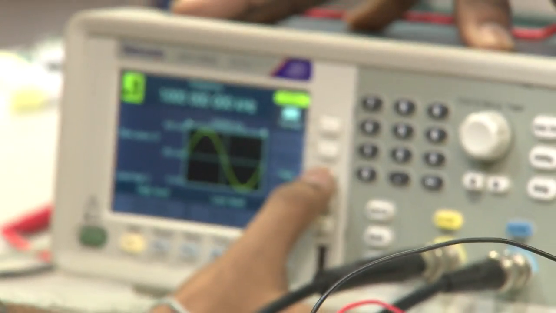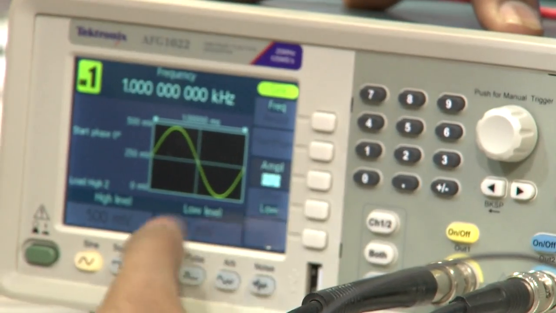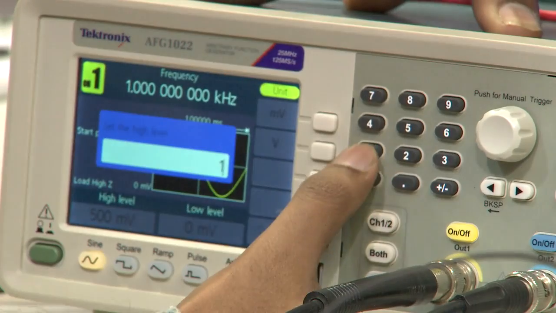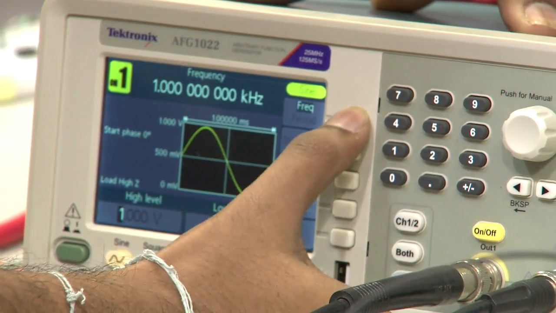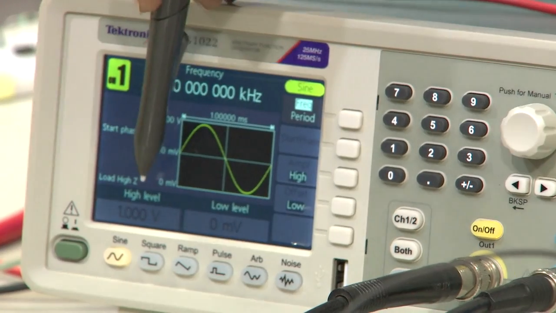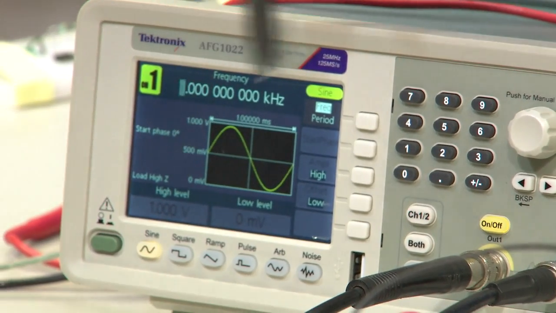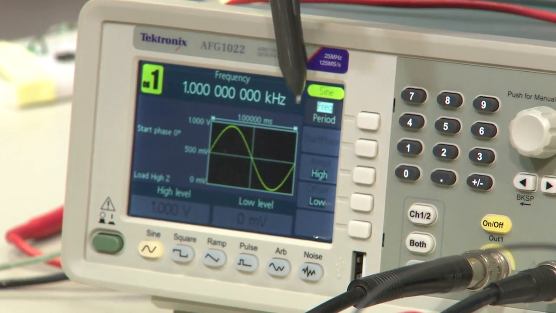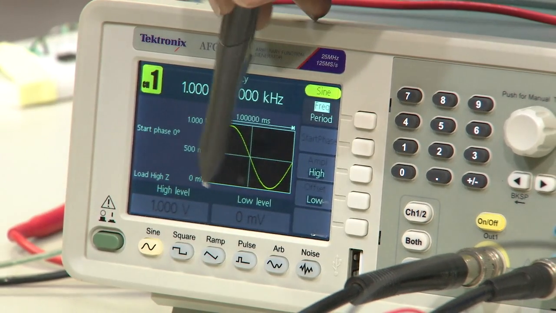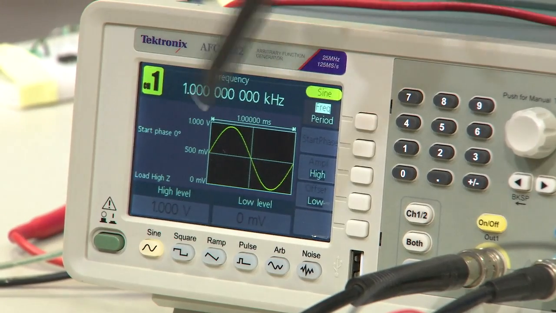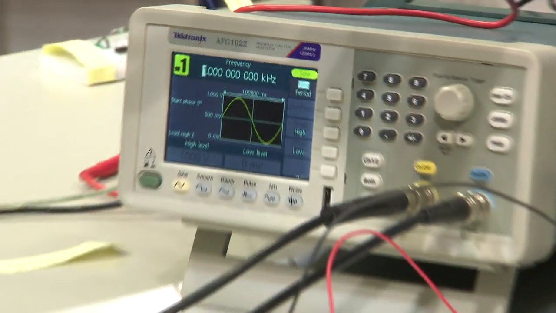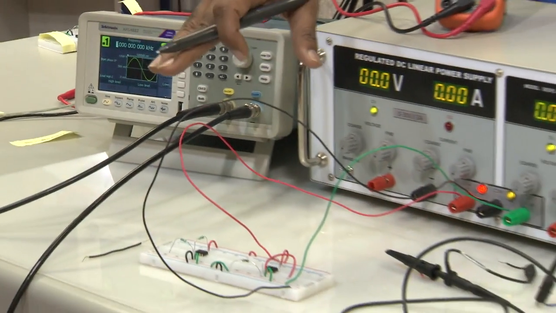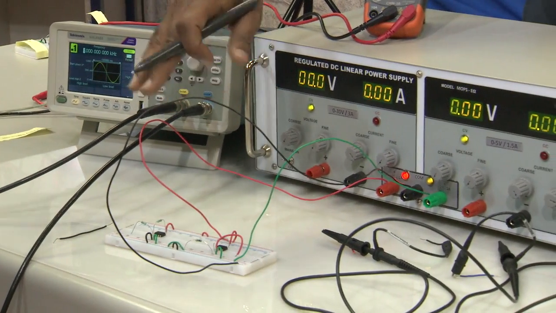Right. So, I have shown you that you can change the input signal very easily. If you see high, 1 volt is applied. What is the frequency? 1 kilohertz is the frequency, and the voltage is 1 volt. This is the input signal. Now, he is going to connect this particular circuit and apply the input signal to the operational amplifier.